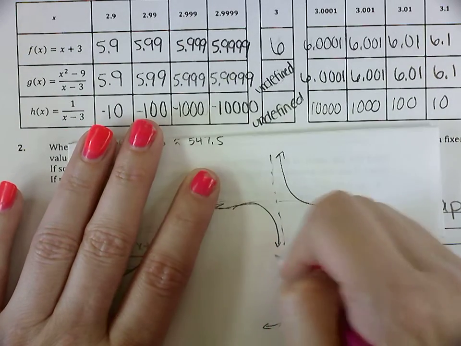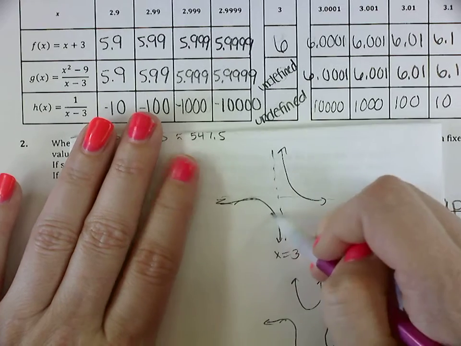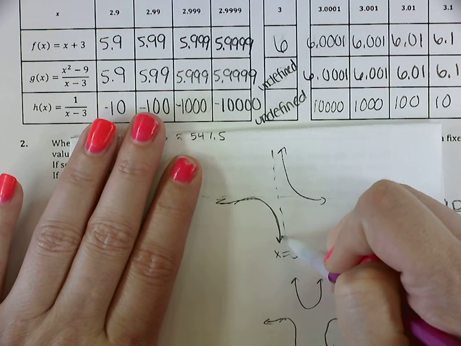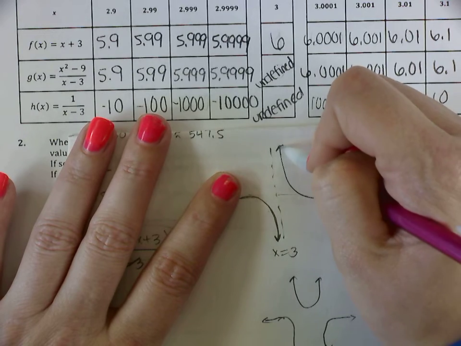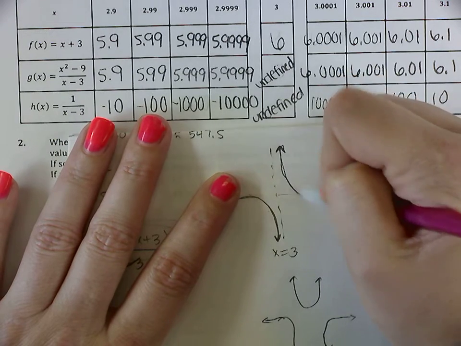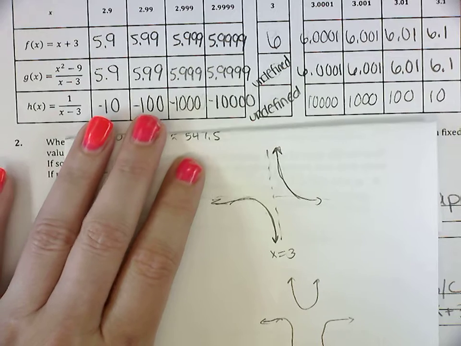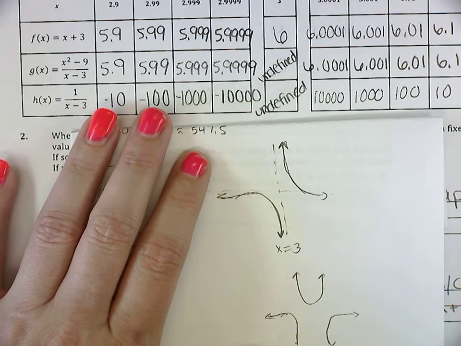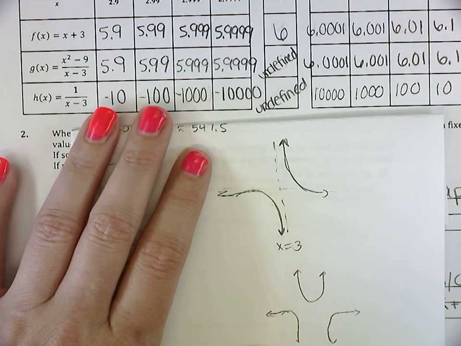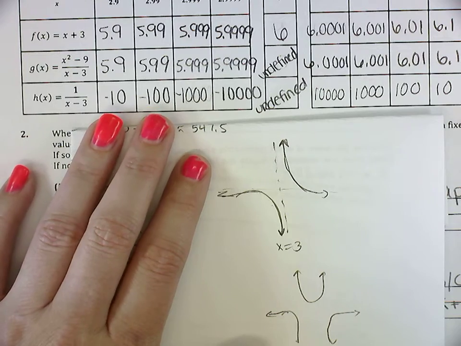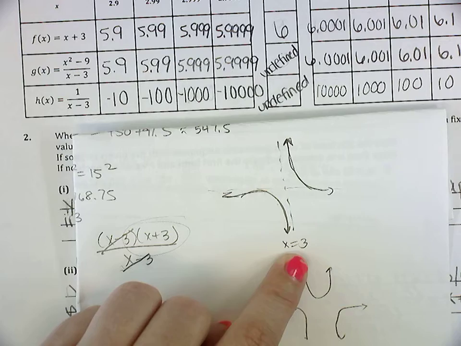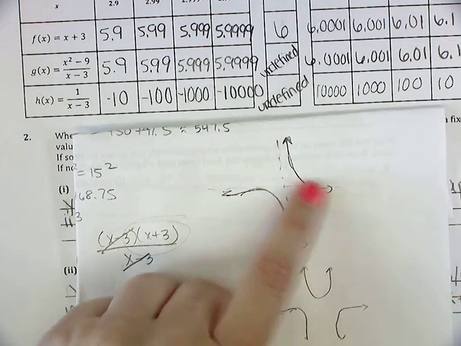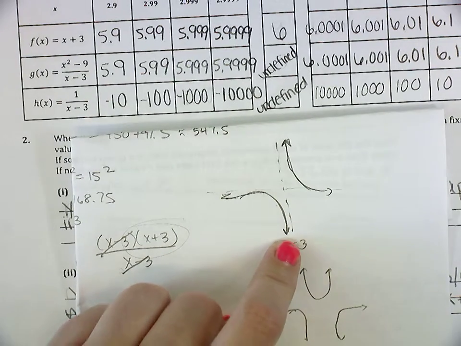See how as I get closer and closer to 3, look at the way the line is going. This line is going down to negative infinity. But if I'm looking at it from this side, it's going up to positive infinity. This is actually a case where a limit would not exist. We're going to talk about that a little bit more today. But you can see as you're getting closer and closer to a fixed value for x, you do have two different ways that the graph is going. Okay, so it's not going to the same value.